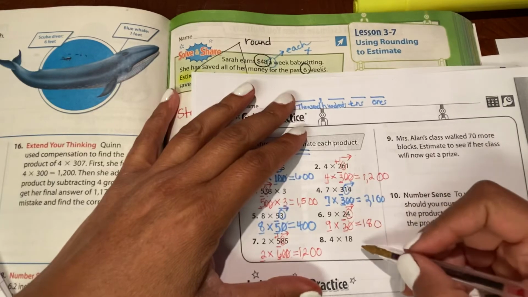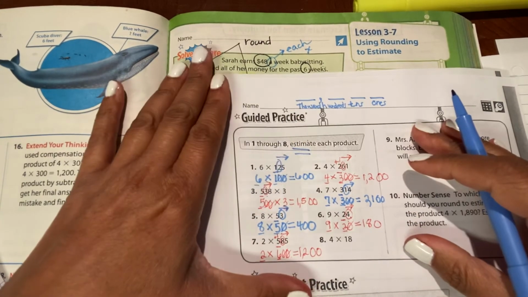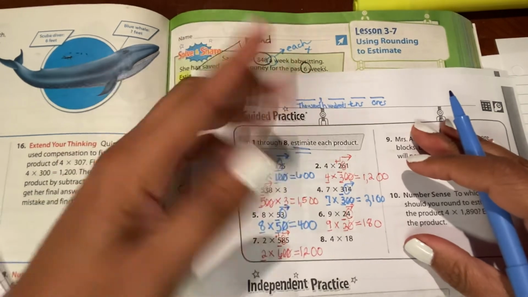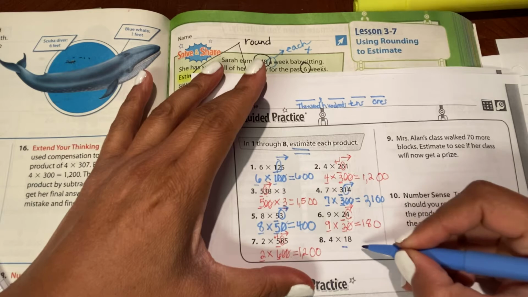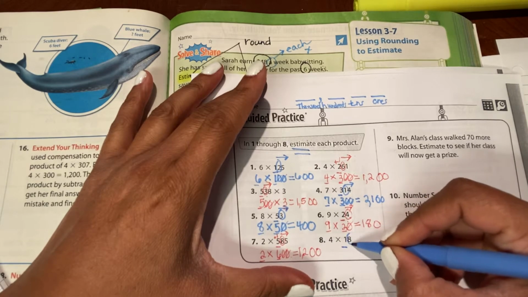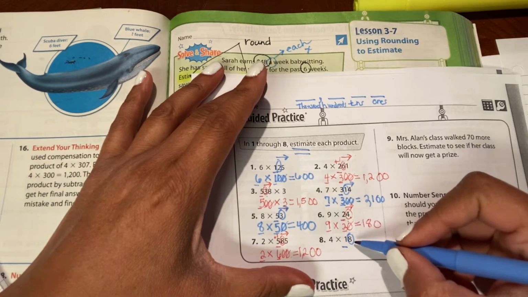We're at number 8 now, 4 times 18. Which number are we estimating? 18. What place are we rounding to? The tens. You underline the 1, which is in the tens, and you circle the neighbor to the right. What kind of digit is the 8?